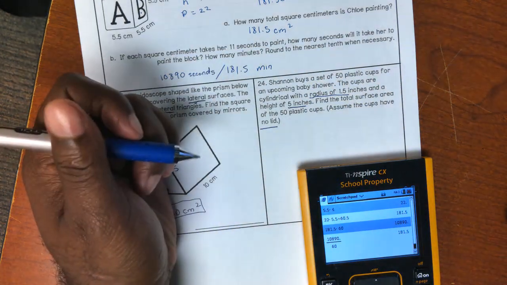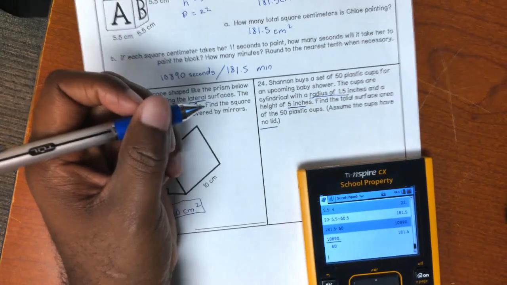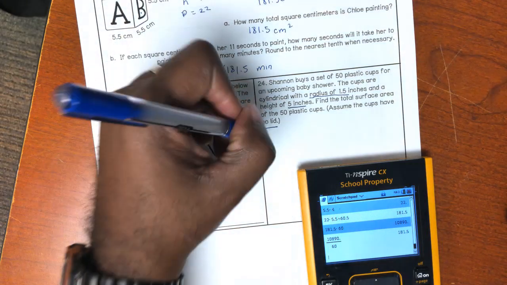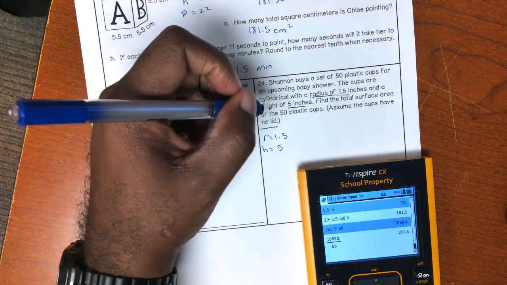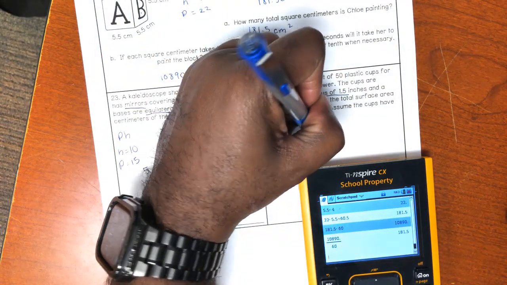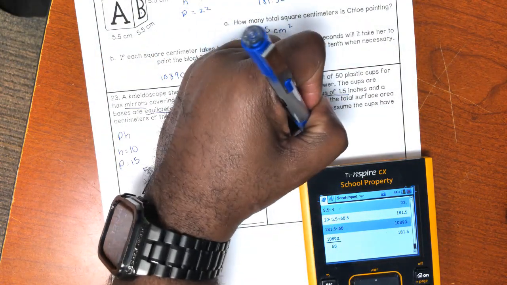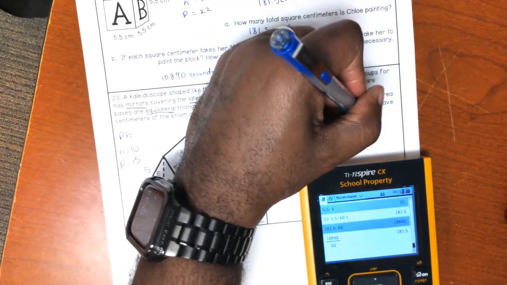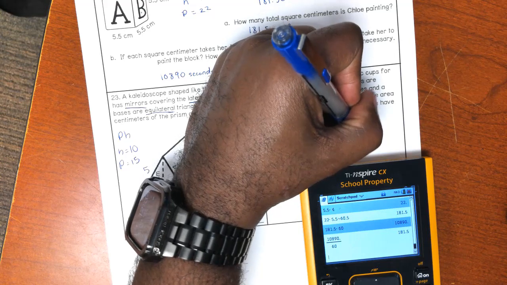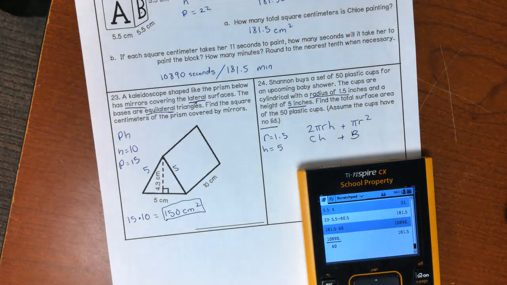So that means one base, right? So we have R is equal to 1.5, H is equal to 5, but our formula is going to be 2 pi RH, which is circumference times the height, plus the area of one base, because we have one missing top, right?